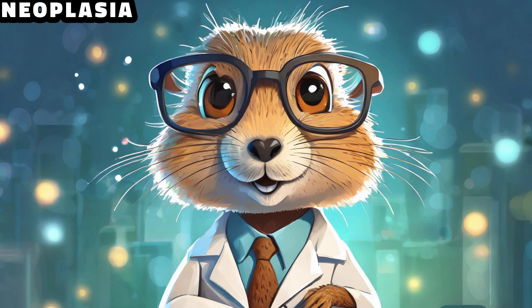Now, how about we test our listeners' understanding with another USMLE-style question? Great idea, Crash. Here's one. A 65-year-old man with a history of prostate cancer presents with severe back pain. A bone scan reveals multiple areas of increased uptake in the vertebrae and pelvis. Which of the following is the most likely mechanism for the preferential metastasis of prostate cancer to bone?